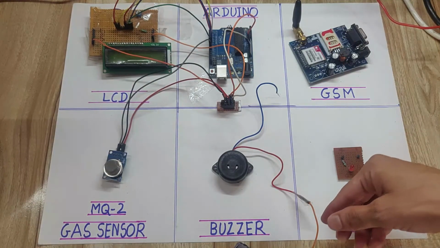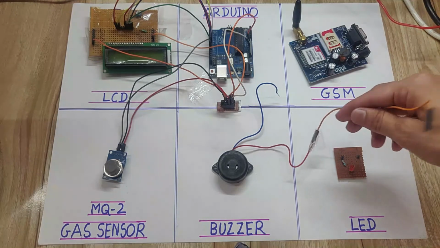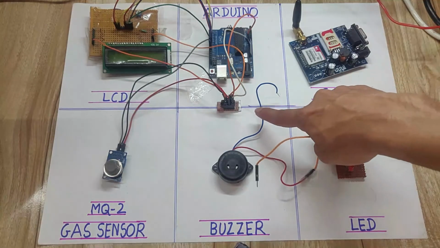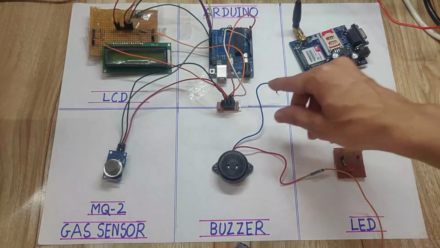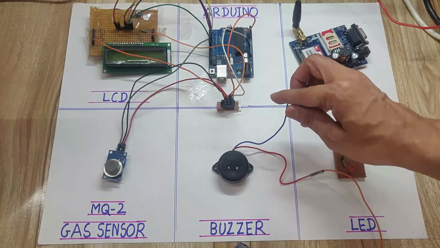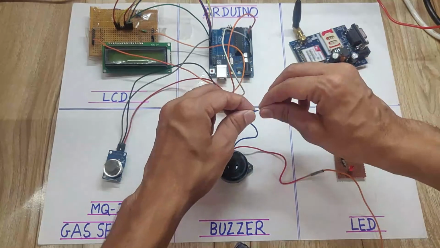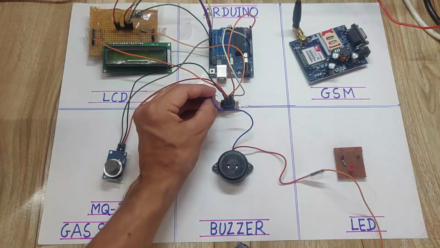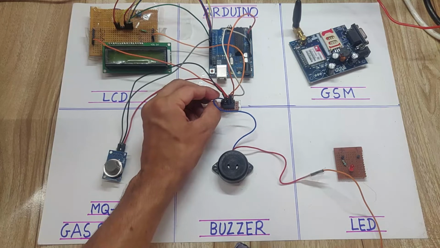Now the next is the buzzer circuit. Whenever you buy a buzzer, you will get 2 pins with it. One is the ground pin and one is the positive pin. So first you have to connect the common ground pin of this buzzer to the common ground pin of our circuit. So first connect the common ground pin to common ground pin. So I will connect here. So this is my common ground pin.